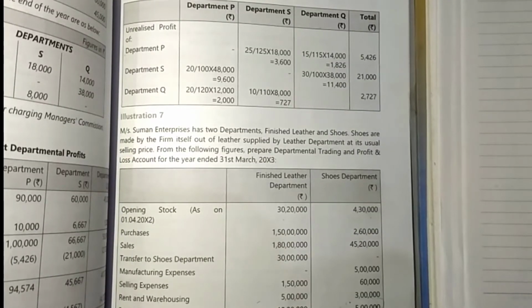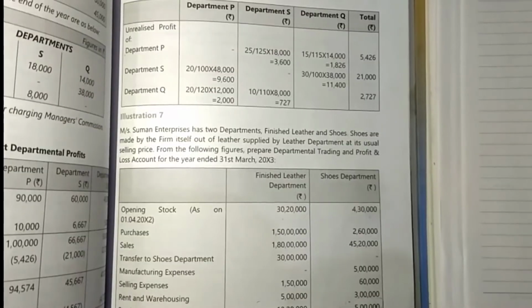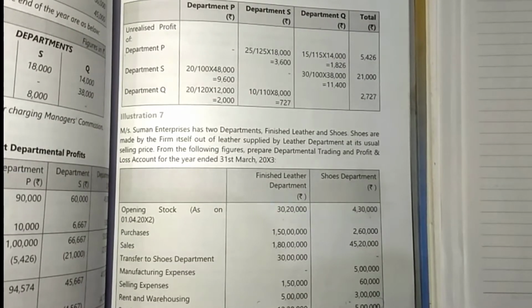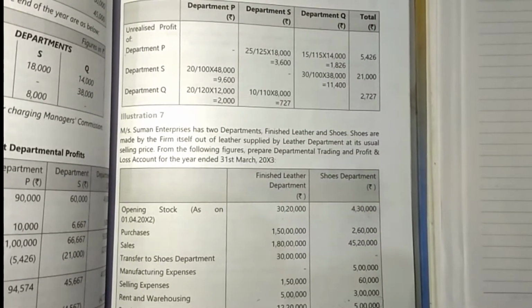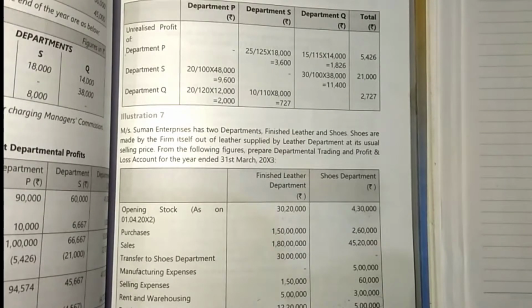Why we are preparing the general P&L account is that we cannot distribute the unrealized profit in the departmental trading account. That's why we need to open a general P&L account and list out the unrealized profits and what is the exact profit at the end of the year.